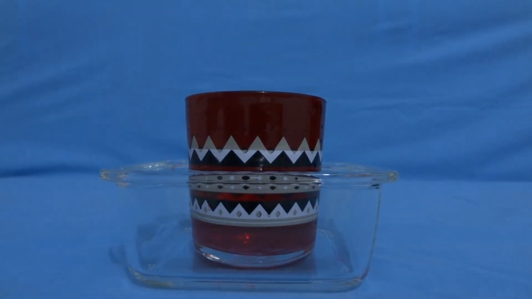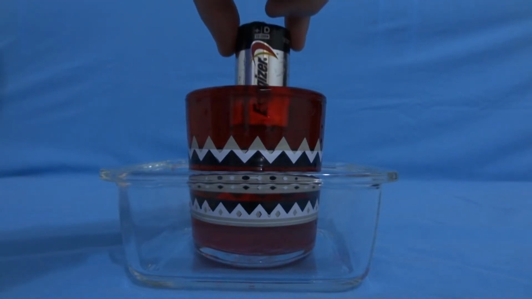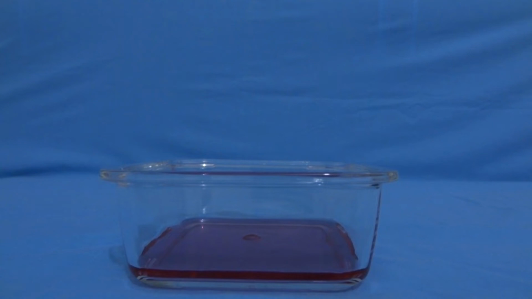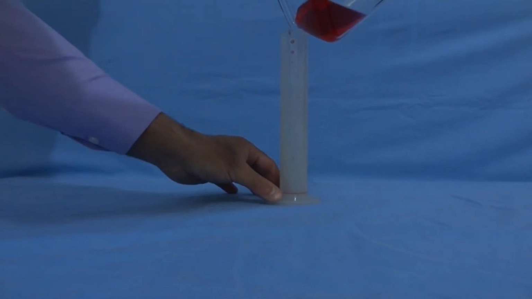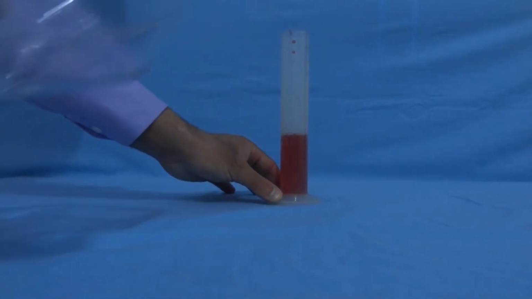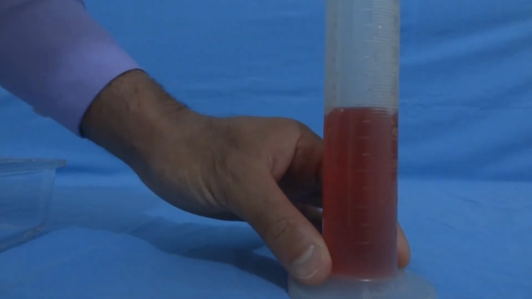Look at this cup full of water. Immersing a battery will displace water out of the cup. The volume of water displaced is equal to the volume of the battery. Accordingly, the volume of the battery is equal to 49 milliliters, which is equivalent to 49 cubic centimeters.